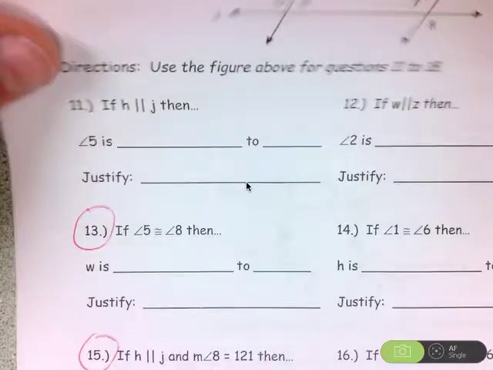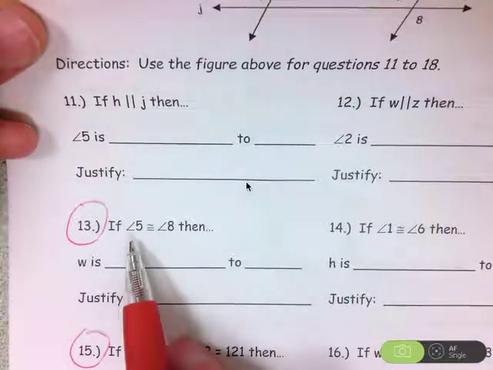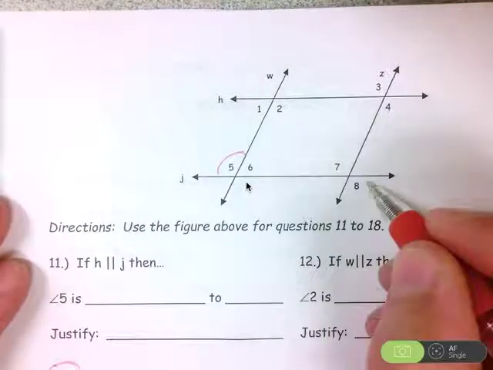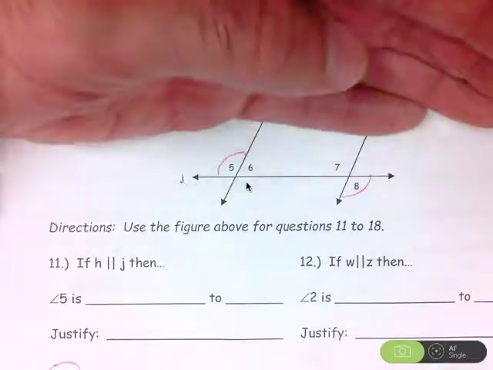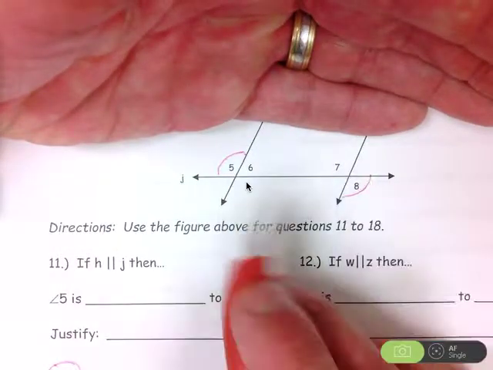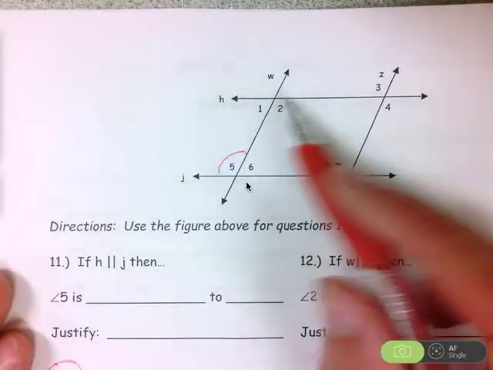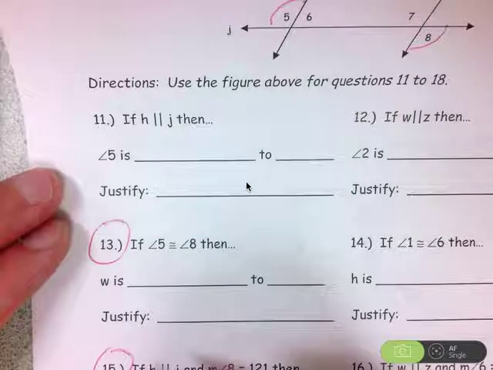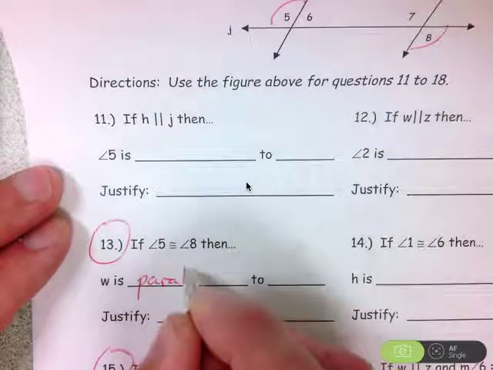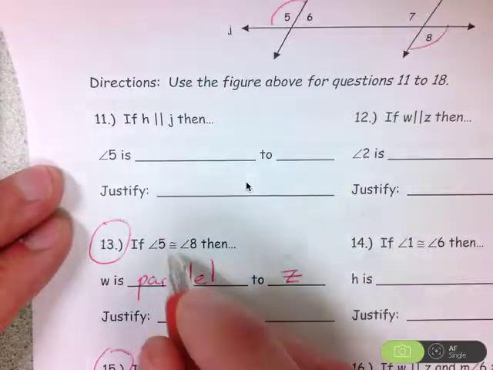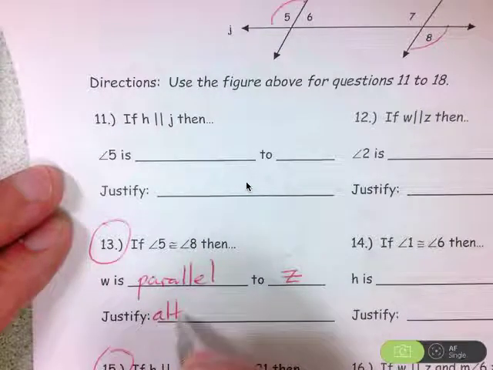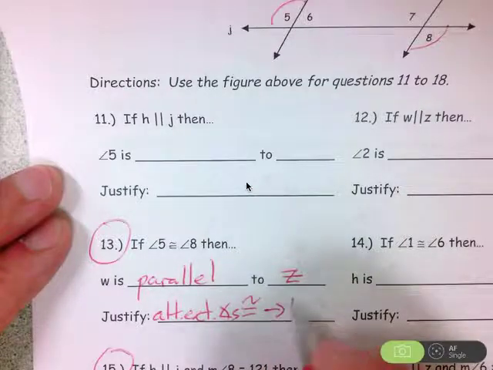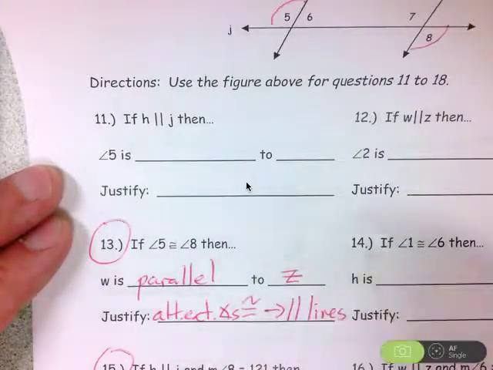Question number 13, if angle 5 is congruent to angle 8, then what conclusion can you make? So here's angle 5 and here's angle 8. If those are congruent, J is the transversal, and we are crossing the lines W and Z. So I know W and Z are going to be parallel. So line W is parallel to Z, and the reason is because you have alternate exterior angles that are congruent first, and that's allowing you to make the conclusion that you have parallel lines.